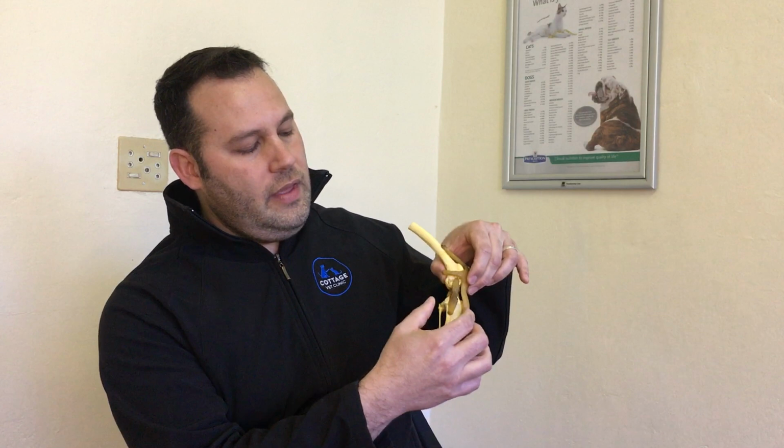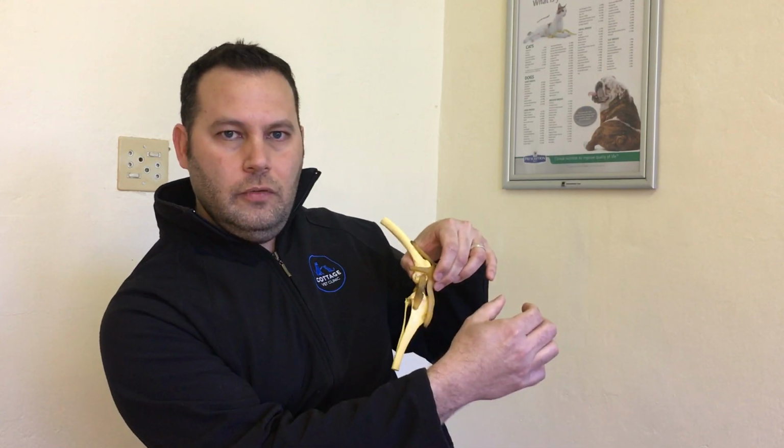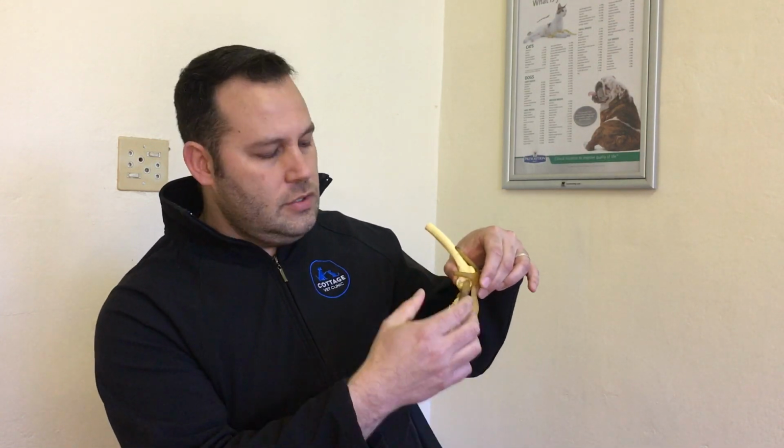This is diagnosed by a physical examination that gives us about 90% surety that the cruciate is gone. Now and then we might have to take some x-rays if necessary, but it really is literally looking whether this bone can move relative to the top one. The tibia shouldn't be able to move, so if it can, that's diagnostic for cruciate disease.